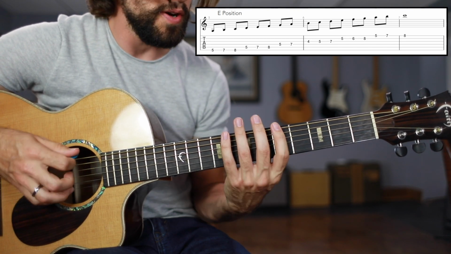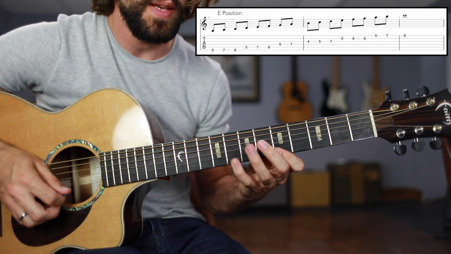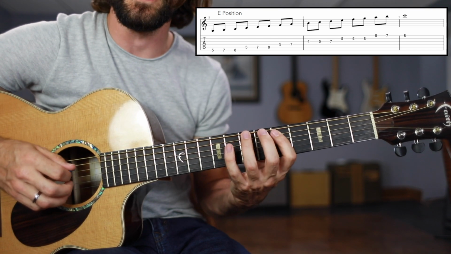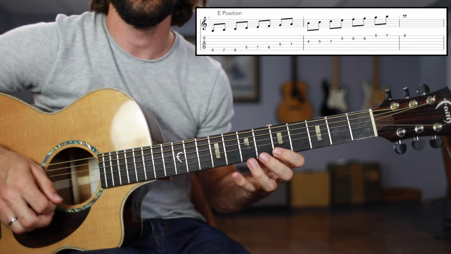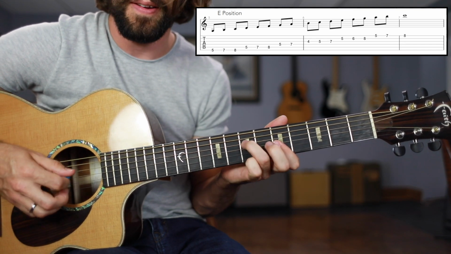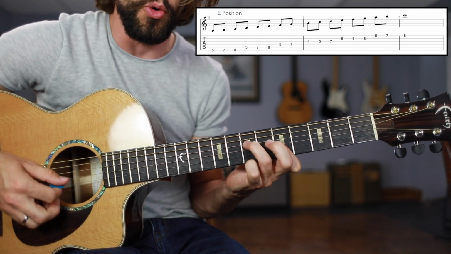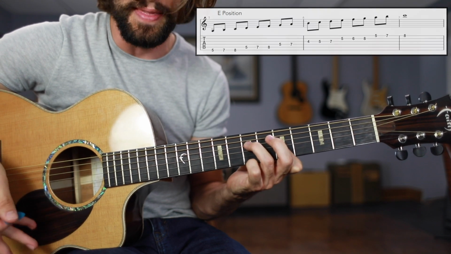Okay, this is actually where your minor pentatonic scale comes from. When we do that, we're just playing 5 notes of this position of the natural minor scale. Perfect for jamming over top of the chord A minor and any progressions in that key.